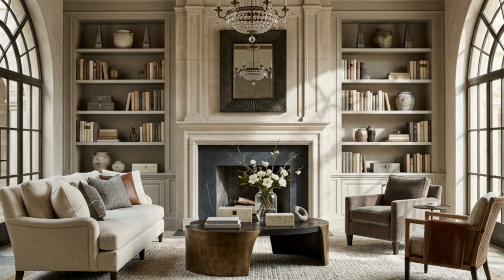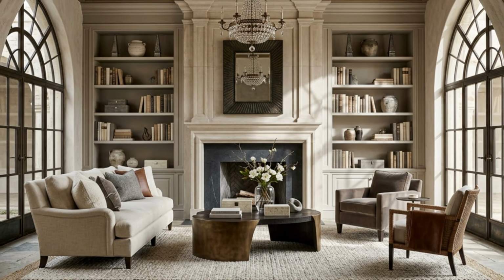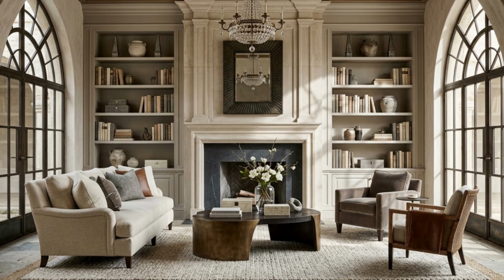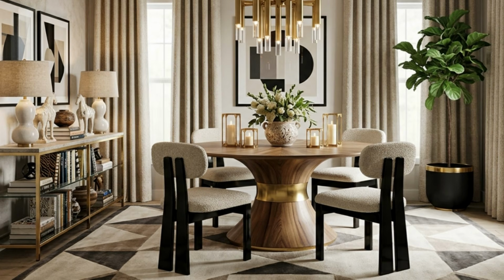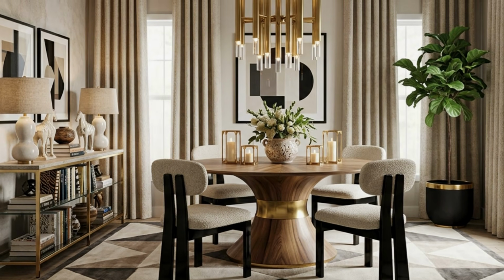Focal points. Invest in a few unique and special furniture pieces, such as a unique coffee table, an interesting shaped sofa, an ornate dining table, or a designer chair. These unique pieces can become a focal point and conversation starter in a neutral room.